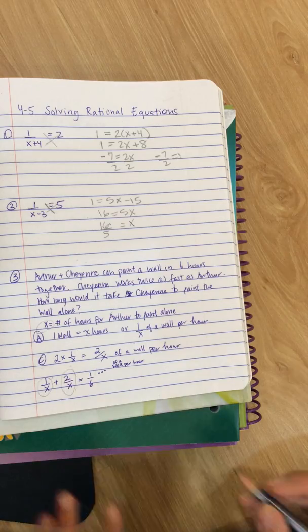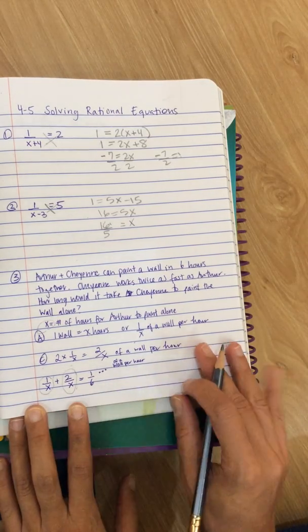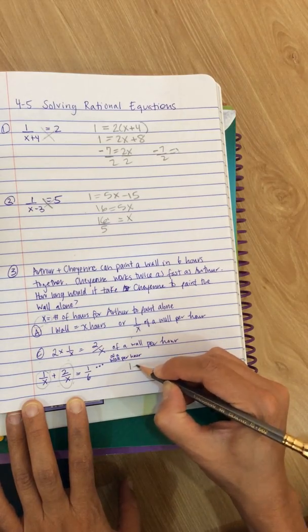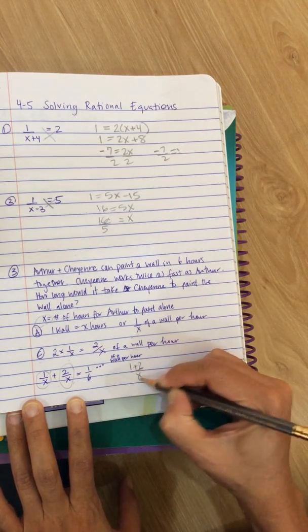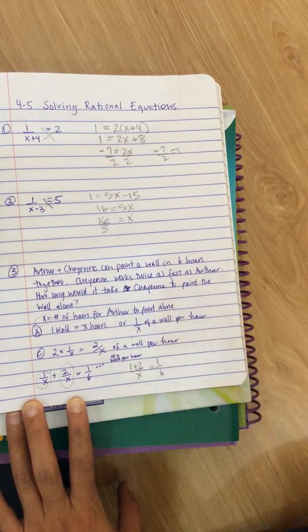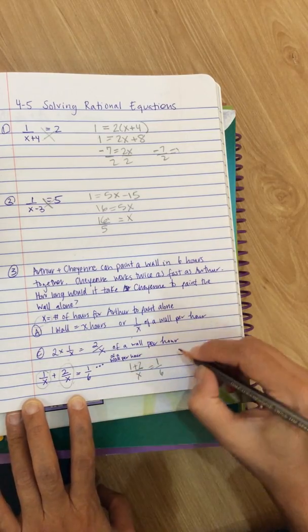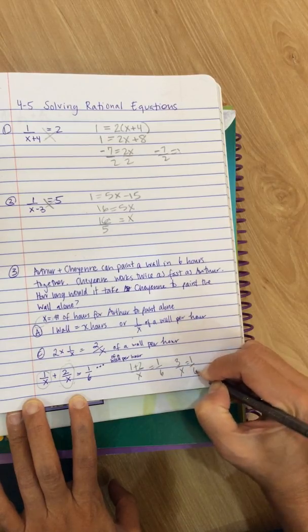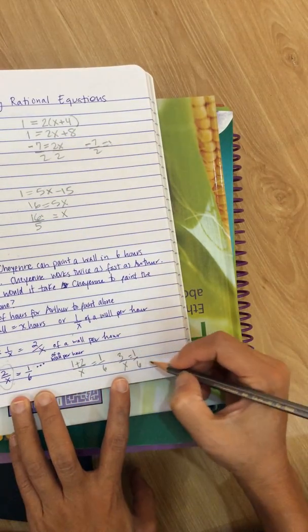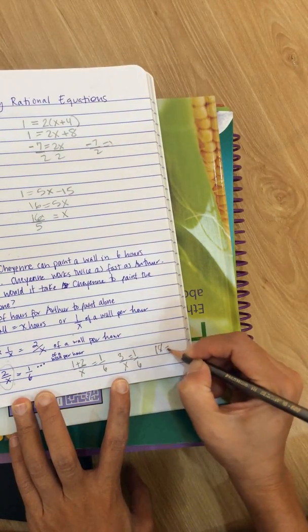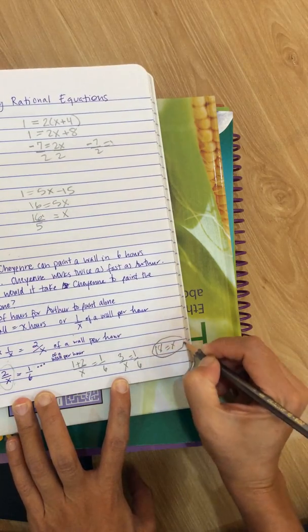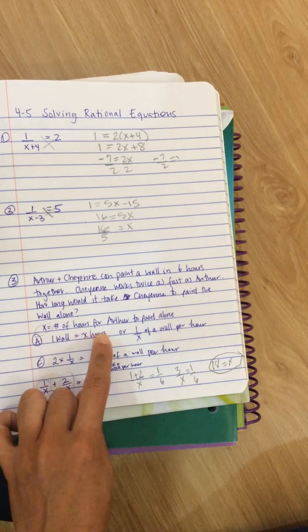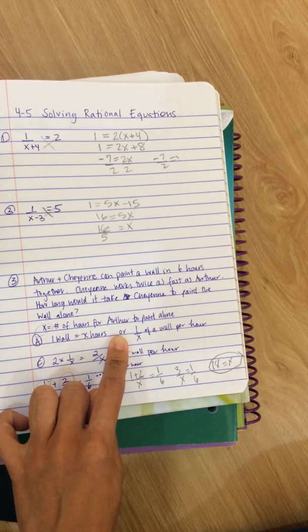So now when we're solving that, right, we can use what we know about adding rational expressions, because we can add those because there's a like denominator, so I can really rewrite it like this, right? Which then is 3 over x equals 1 over 6. And when I cross multiply, 3 times 6 is 18 equals x. Okay, but what is x? X, we made the number of hours for Arthur to paint a wall alone.